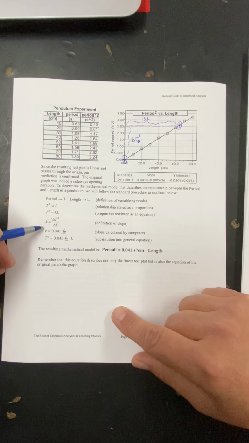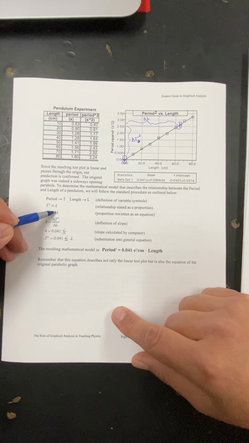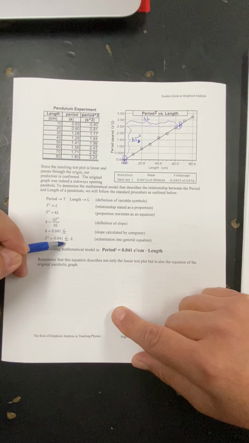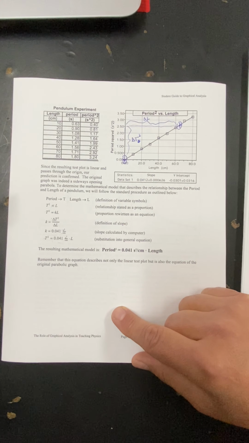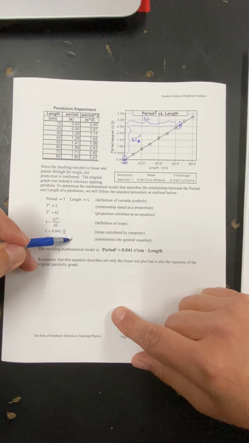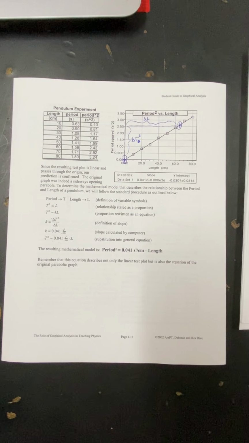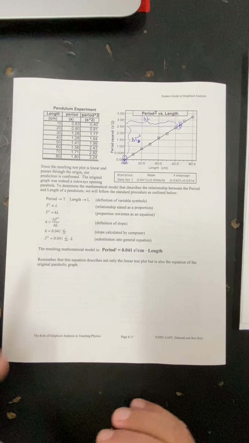So the final equation is t squared equals our slope, that's our slope, times L. And once again, you could check. Now, if you put in an L, it would be in centimeters. These centimeters would cancel with that centimeter, leaving you with seconds squared.